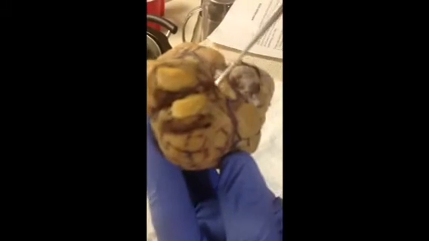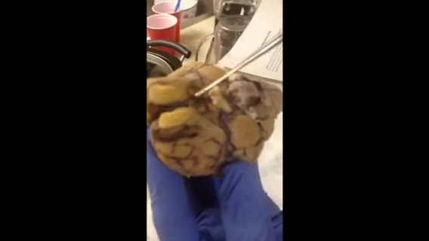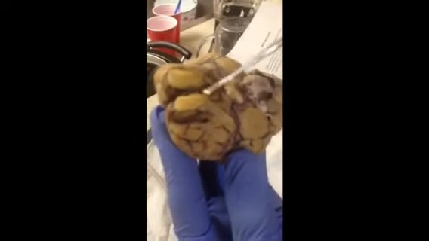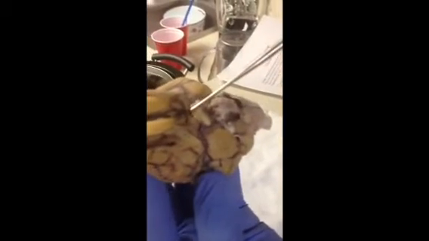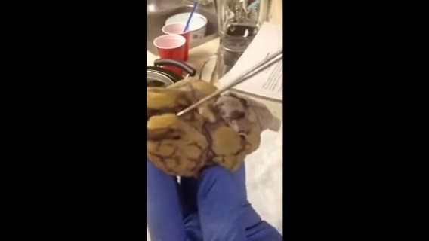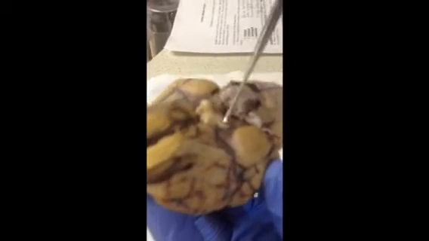Continuing are the olfactory bulbs, and the olfactory bulbs are connected to the optic chiasm here by the optic nerves that go upwards. It's been cut off, but if it was here, the nerves would continue upwards. These are the olfactory tracts. This bump here is the optic chiasm.